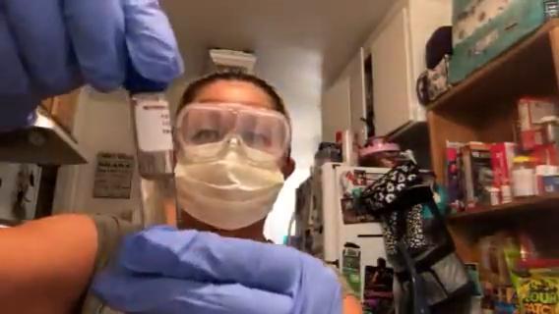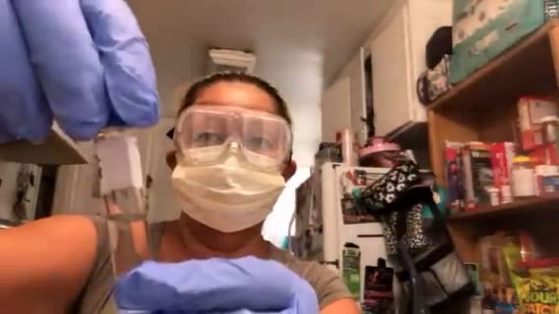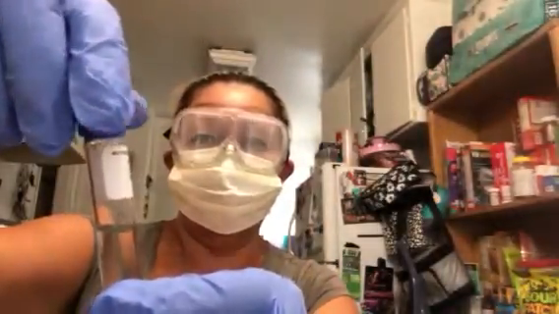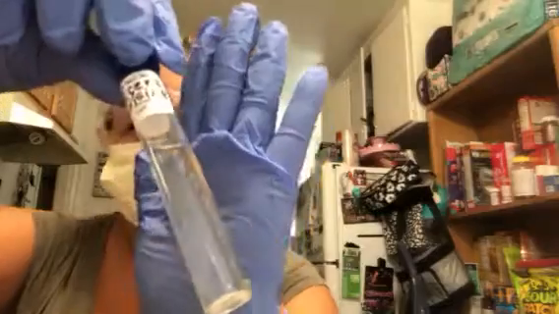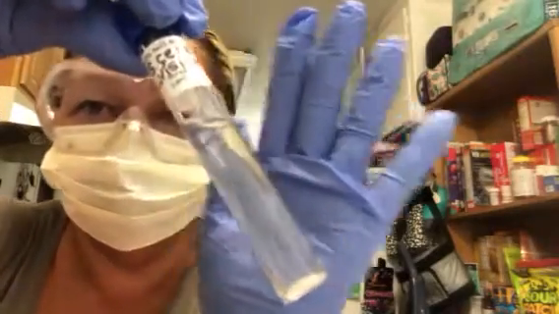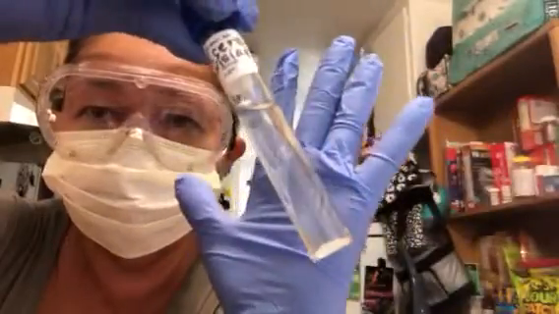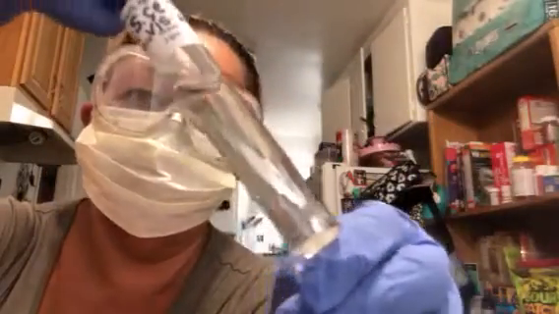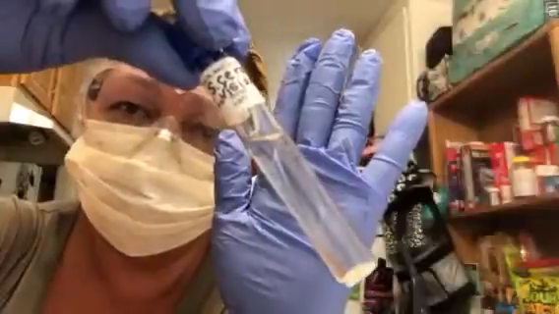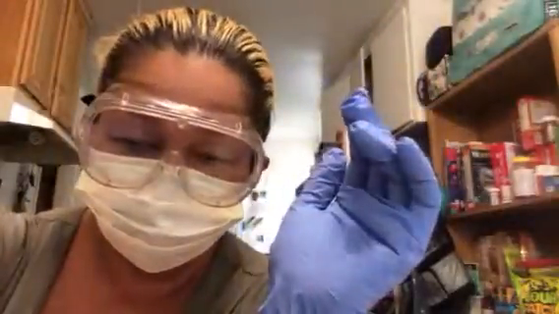Then I'm going to show you the S. cerevisiae, nutrient broth at 7%, which is right here. Still rather clear, but maybe just slightly turbid, actually. Trying to get a good background so you can get a good sense of that.